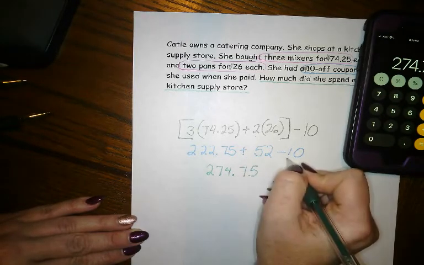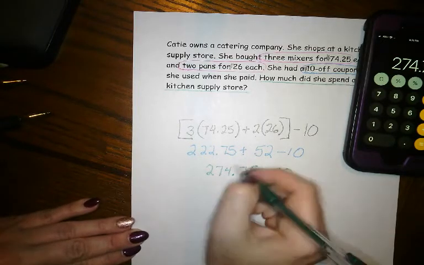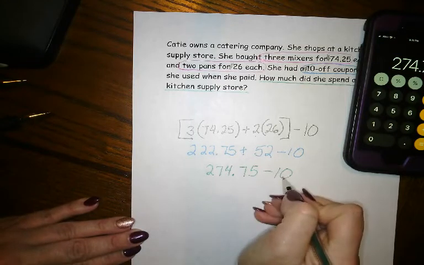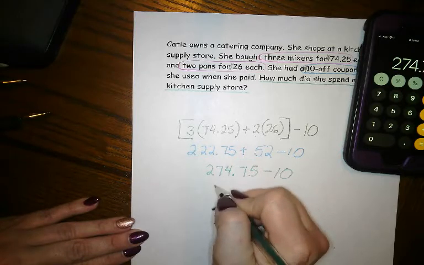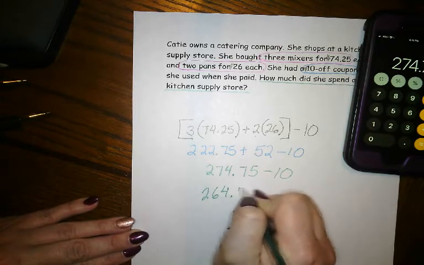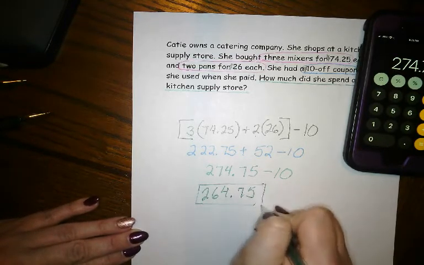But let's not forget about this awesome discount, right? That is awesome. Because that's easy, it's just 10 bucks. I can easily take that away. So instead of $274.75, it's just going to be $264.75. That ends up being our final answer.